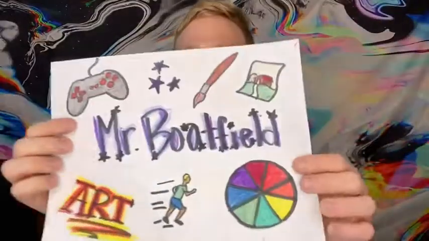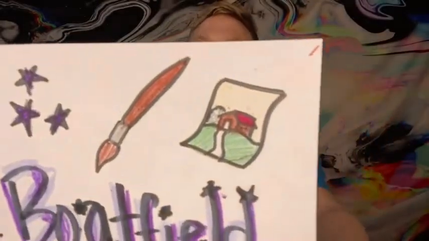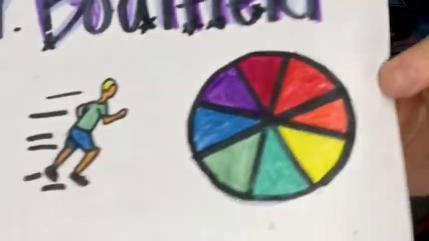Okay, so let me show you what I created. So I have my name, I have some different things I love, I gave it a little bit of color when I could, but notice I didn't color the whole thing. I didn't spend more than 10 minutes on it. I don't want this to take up the whole time for art today.